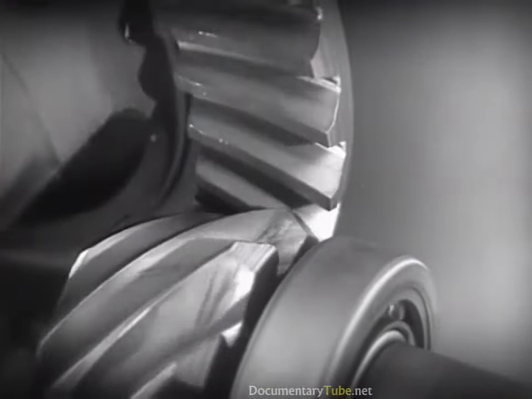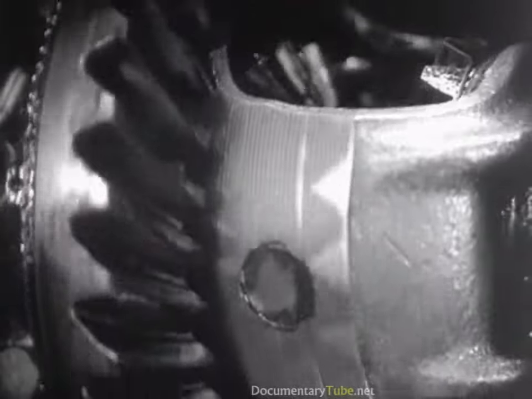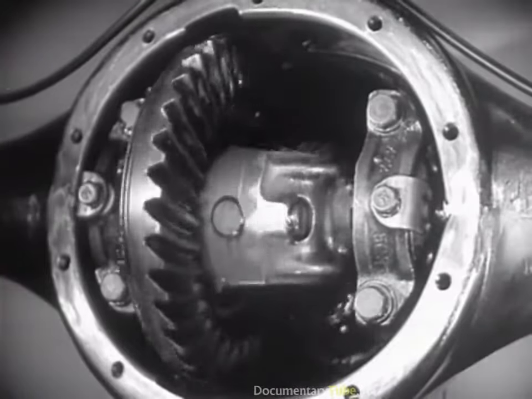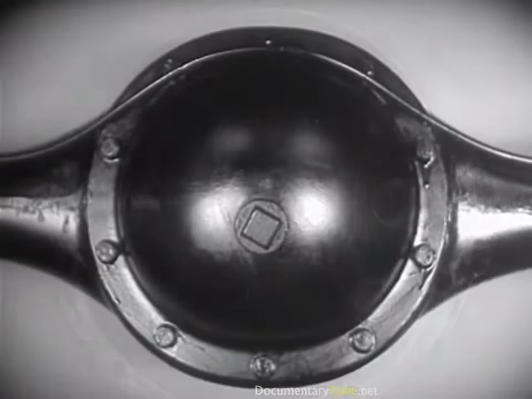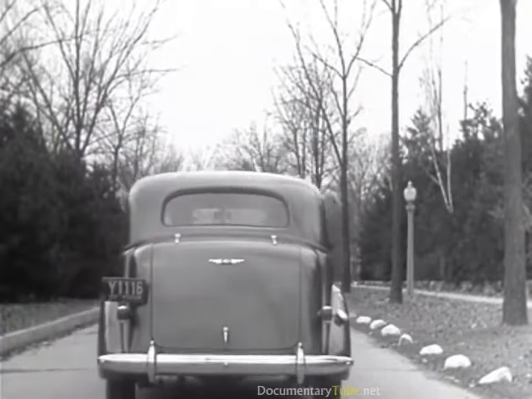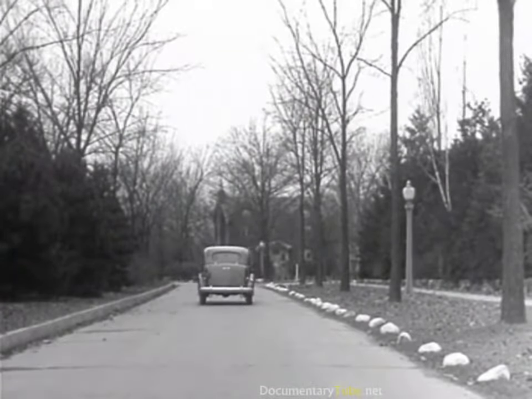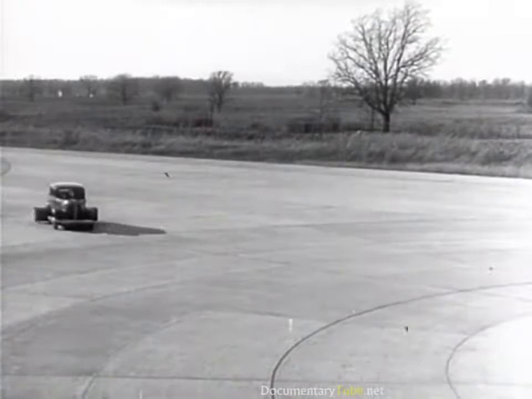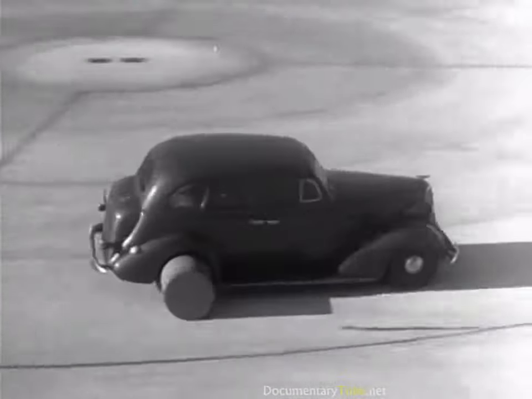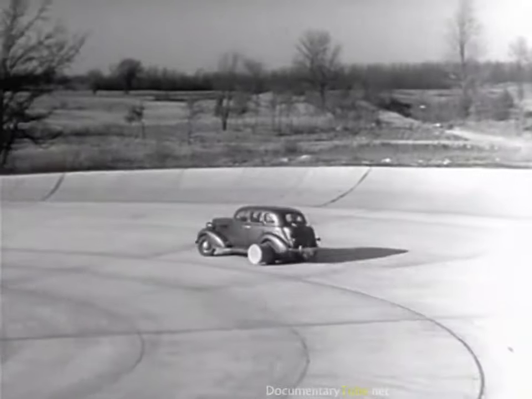The new low center drive makes the rear axle quieter, stronger, and more durable because it gives better, smoother contact between the gears. The automobile of today with the low center drive is stronger and more rugged. Every part of the rear axle has been built to withstand strains far greater than it will ever meet on the straightaway or around the corner.